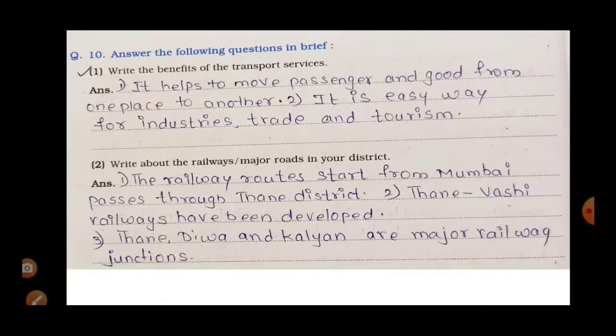Now question number 2, write about the railways or major roads in your district. Here we have written about the railways, and that too according to the points. Answer, first point, the railway routes start from Mumbai, passes through Thane district. Second point, Thane-Vashi railways have been developed. And third point, Thane, Diva and Kalyan are major railway junctions.